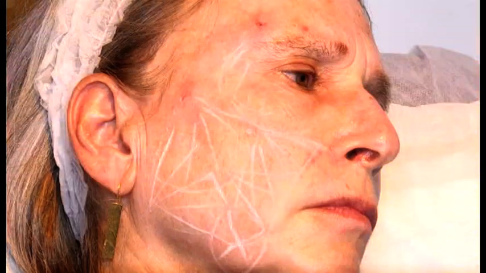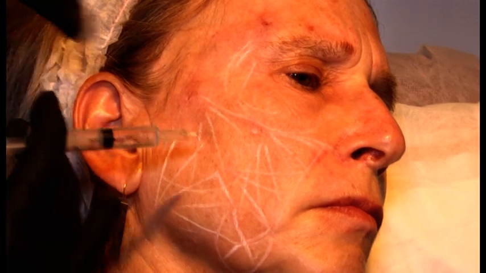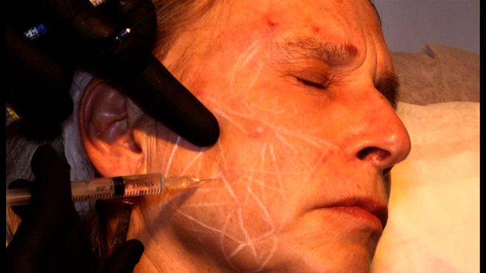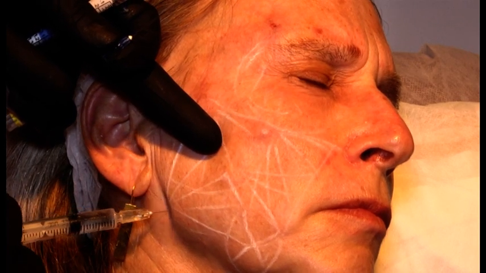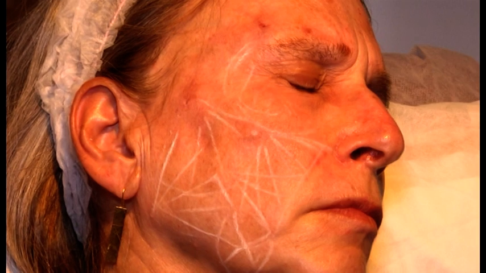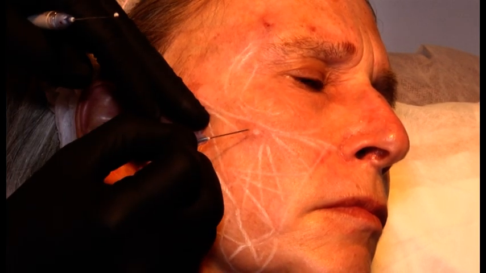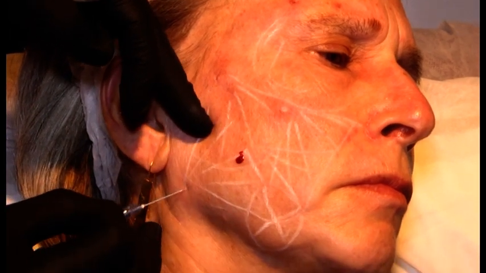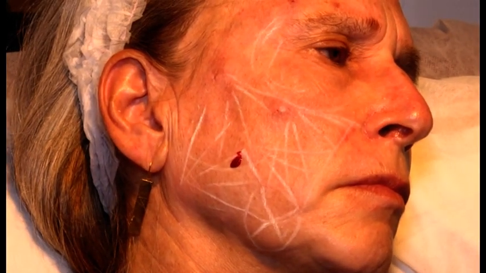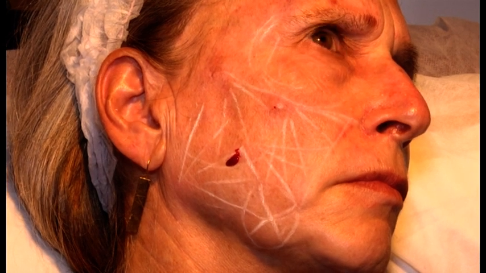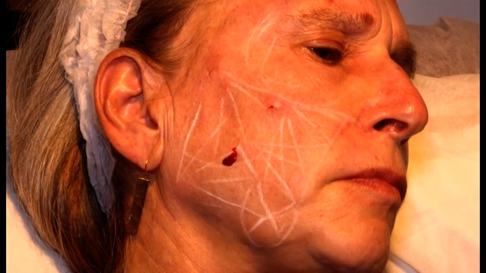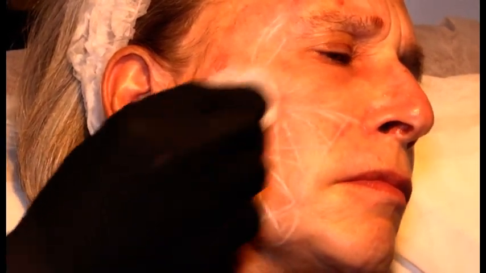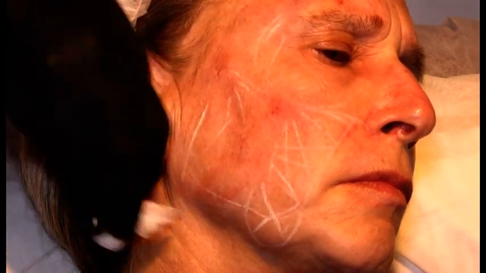I gave her some anesthesia previously, so might as well do it again. 1, 2, 3. 1, 2, 3. And 1, 2, 3. So I will start over here. 1, 2, and 3. Dry gauze, please. Thank you. Okay. Second entry point.